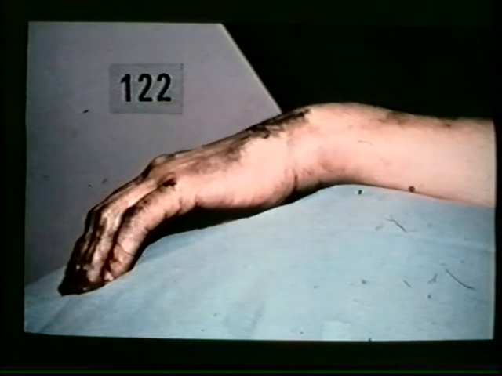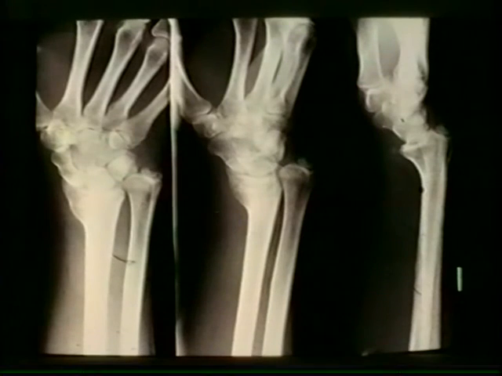Discuss the initial management. A Smith's fracture can prove difficult to reduce. It should be held in full supination and dorsiflexion in an above elbow plaster for 6 weeks, or internally fixed with a T-plate on the palmar aspect.